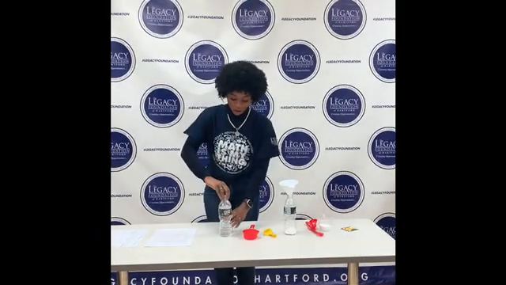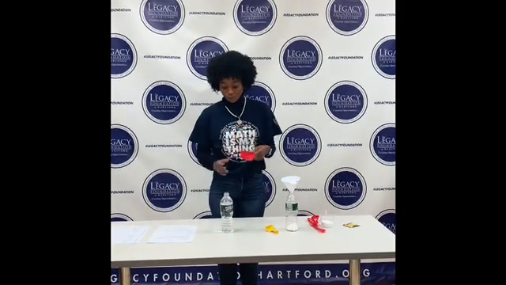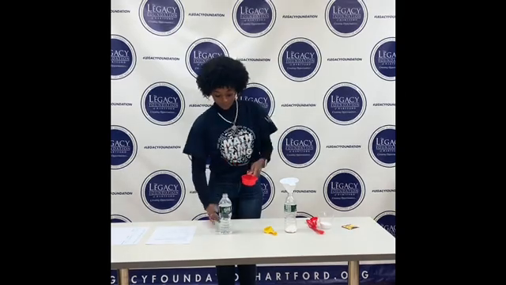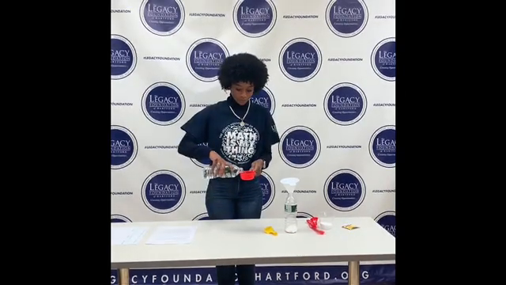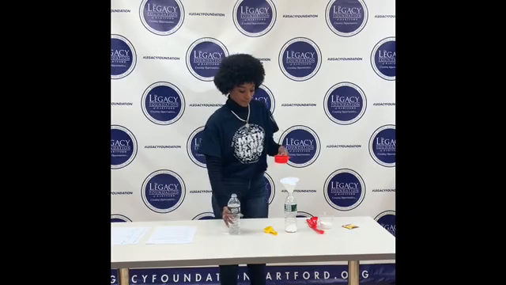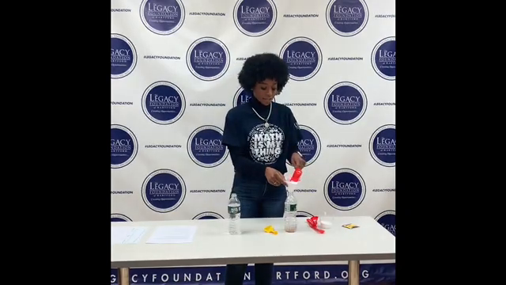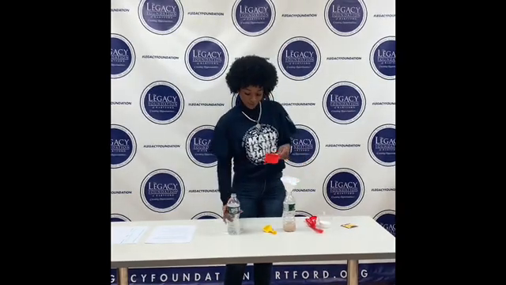Next, I'm going to be adding in 1 cup of water. Because I have a half measuring cup, I'm going to be filling this twice because a half plus a half gives us 1 cup. And make sure you're using warm water.